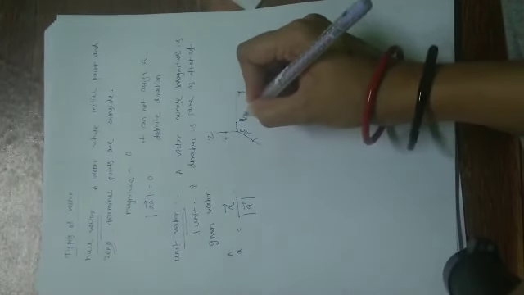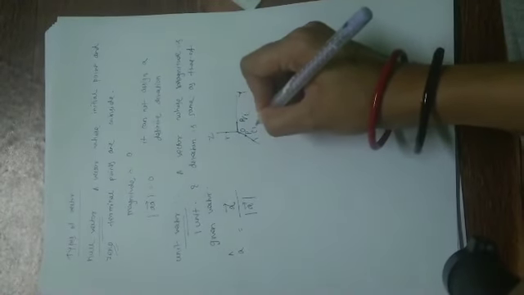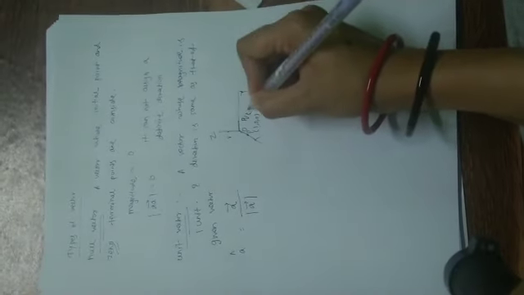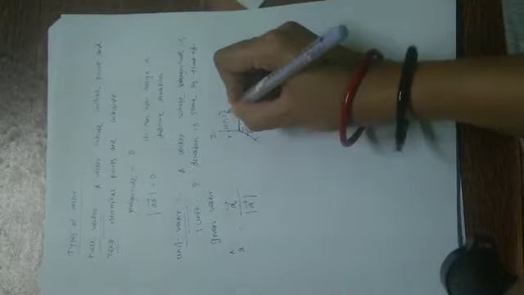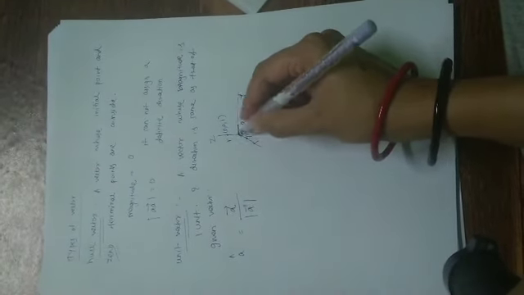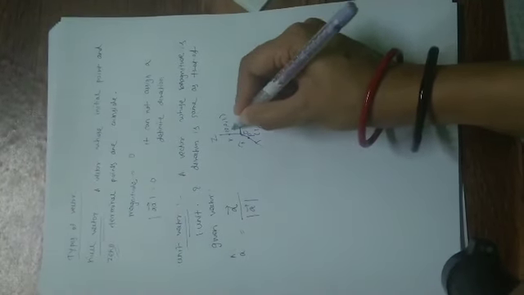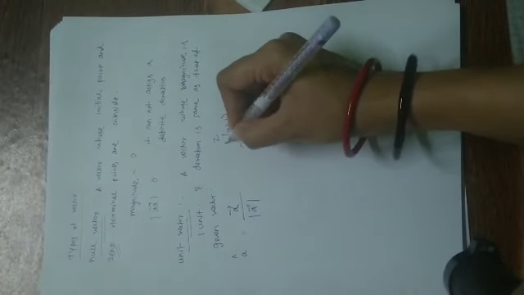Then P is the point 1 0 0, Q is the point 0 1 0, R is the point 0 0 1, and the OP vector is represented as i cap, OQ vector as j cap, and OR vector as k cap.